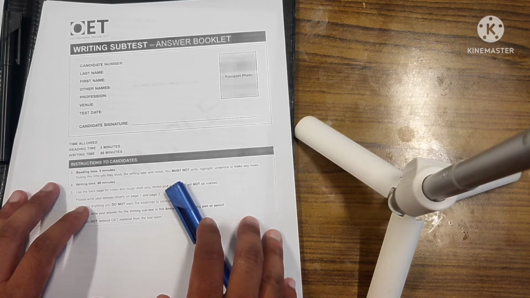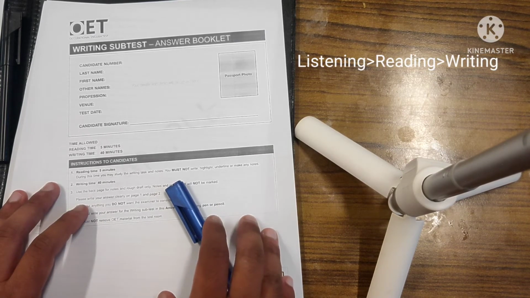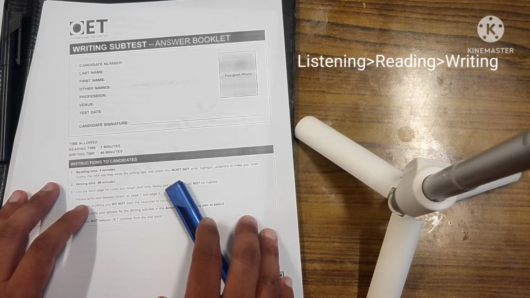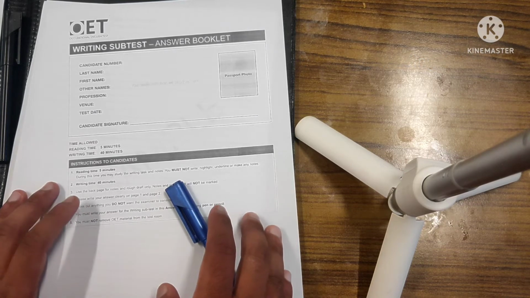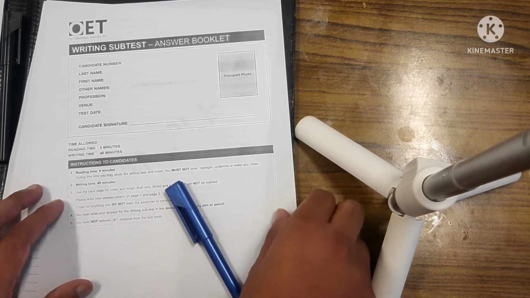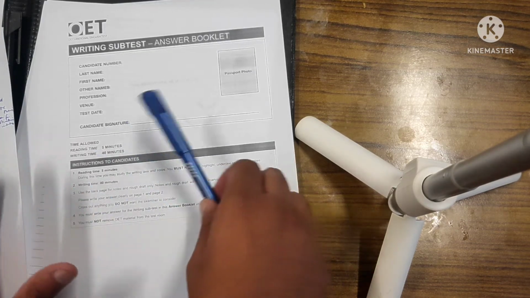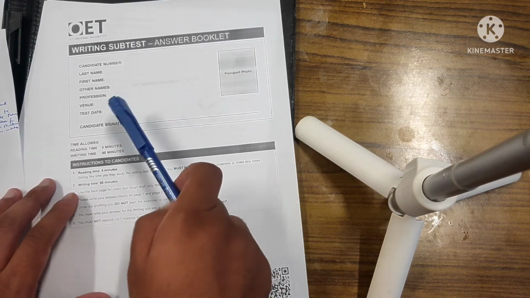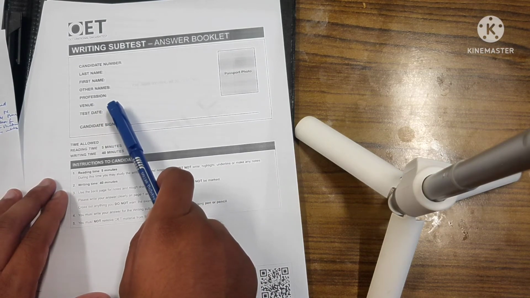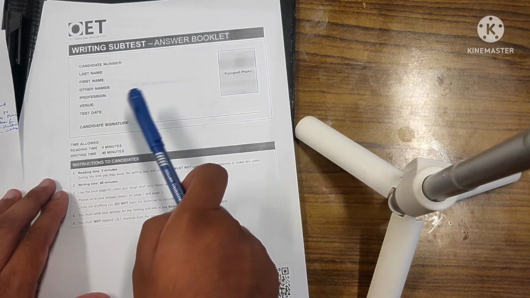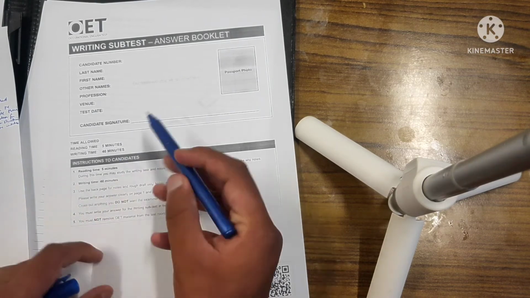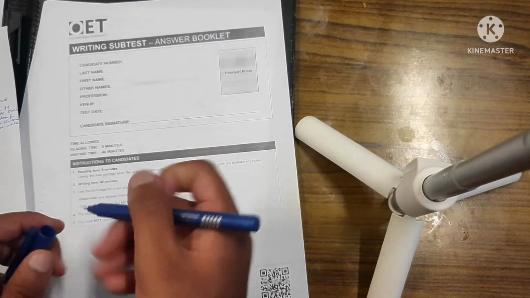The beginning of the writing subtest comes immediately after the completion of the listening and reading subtests respectively. A worksheet similar to this will be given to you first. On the top of this sheet we have the biodata box. On the exam day it will all be filled out for every candidate and you will just have to put your signature right here.